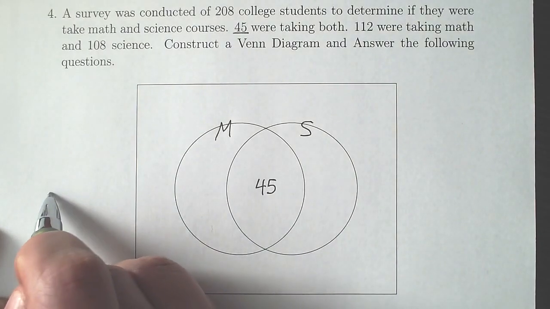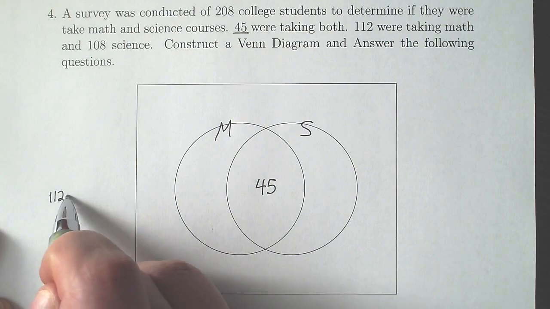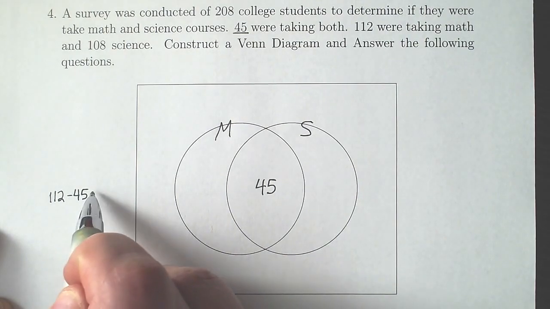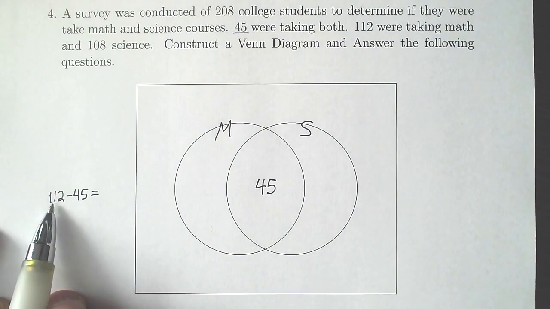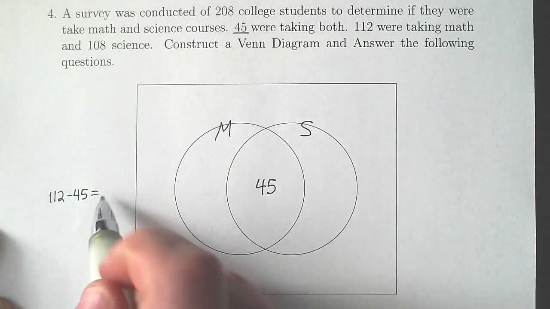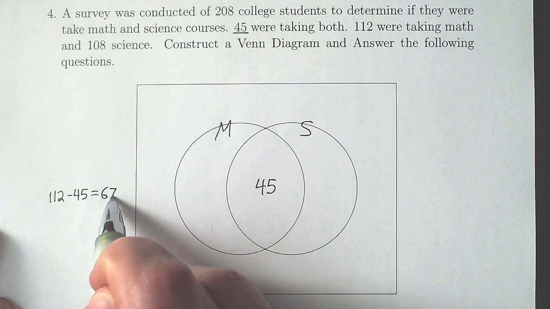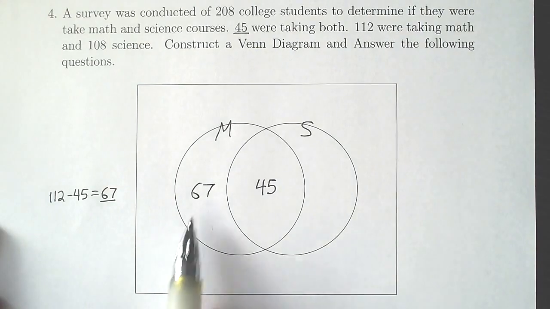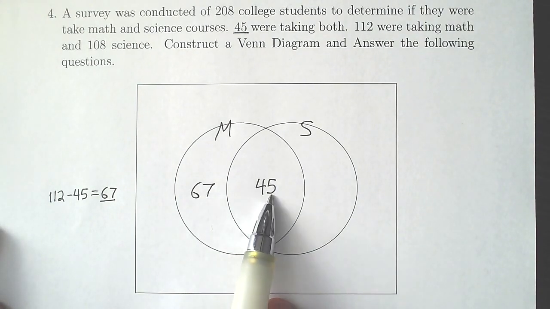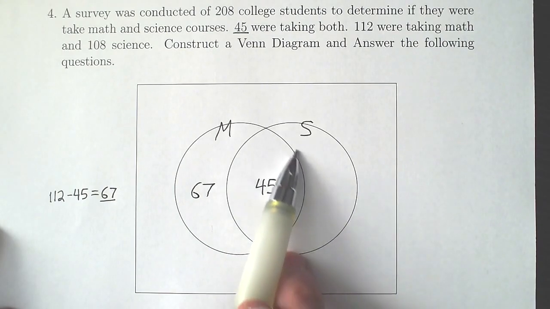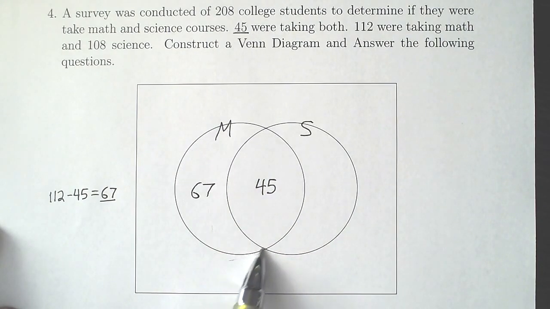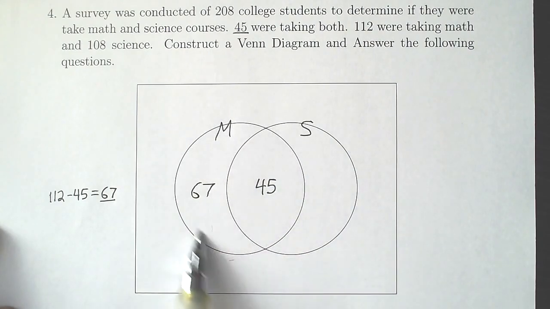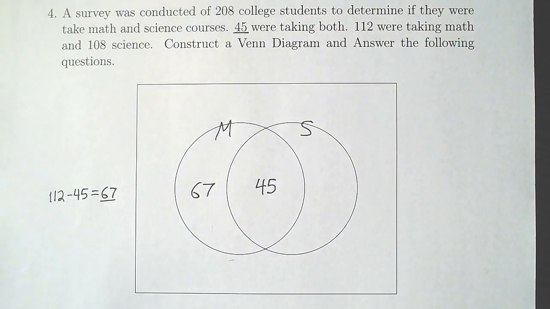You can do a little scratch work and say, how many do we need to write? Well, 112 minus 45. You could use a calculator. That's 67. So 67 are here, 45 are here, and now we do have a total of 112 students in the circle of math.